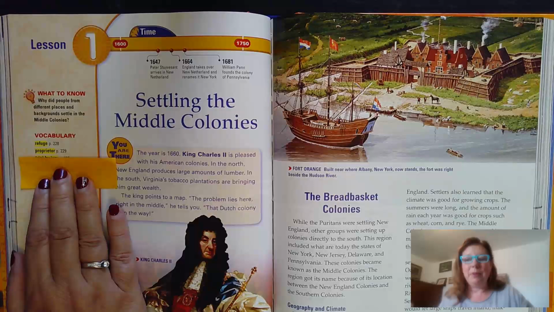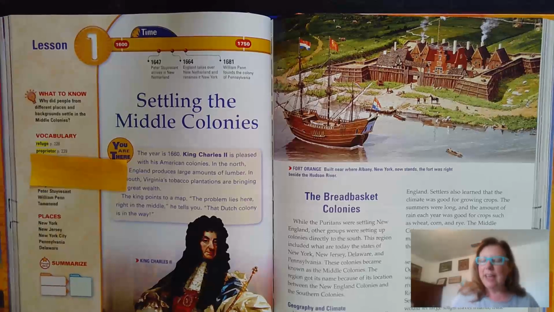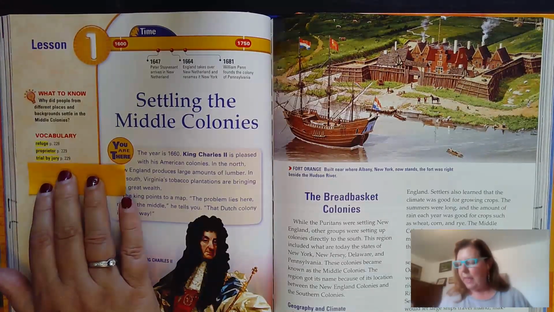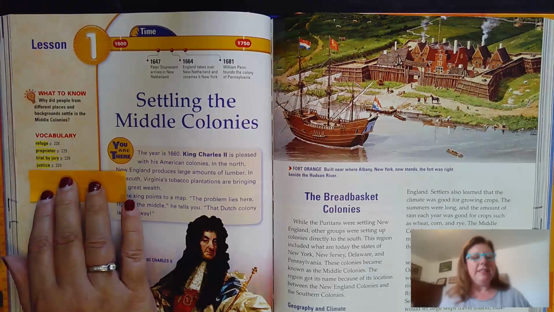Proprietor, that's a big word. Let's clap that one out. Proprietor. So that E kind of has its own little syllable and sound all to itself. Next, trial by jury. Justice.